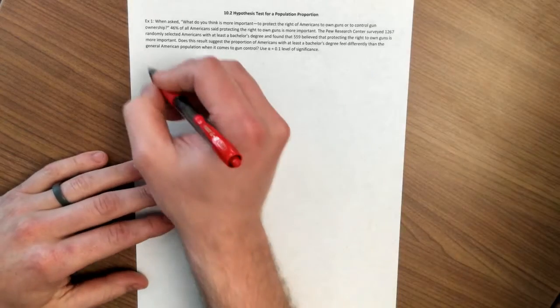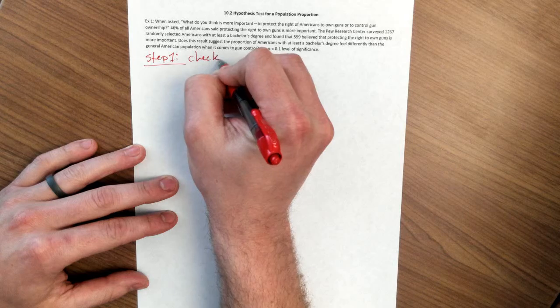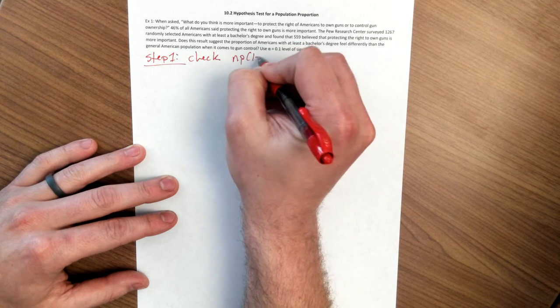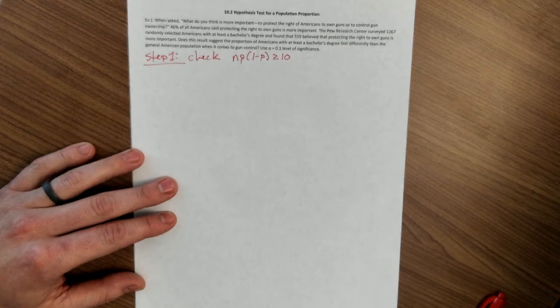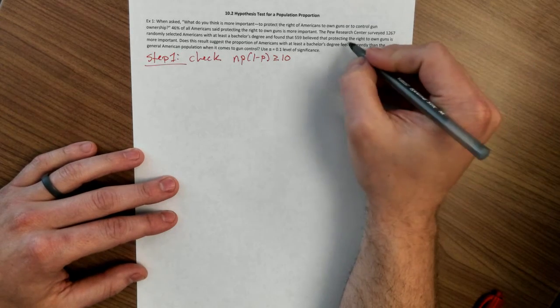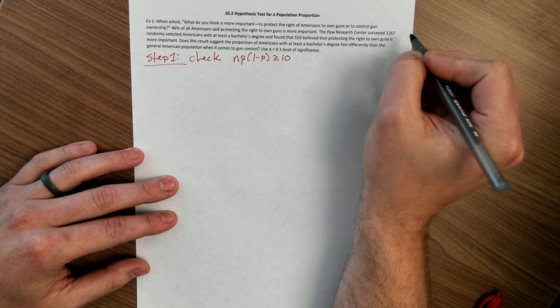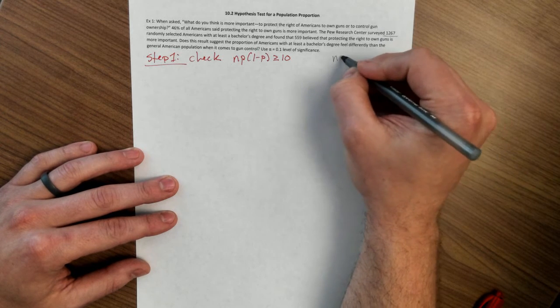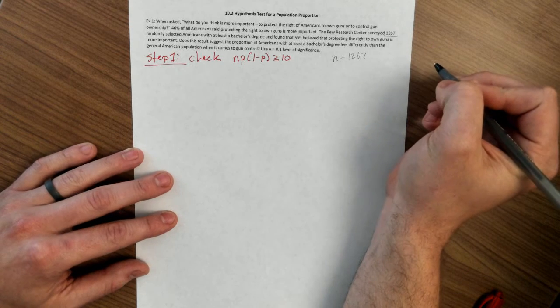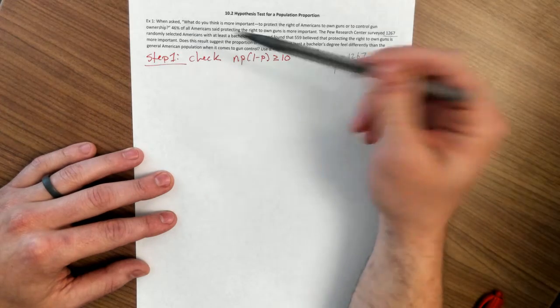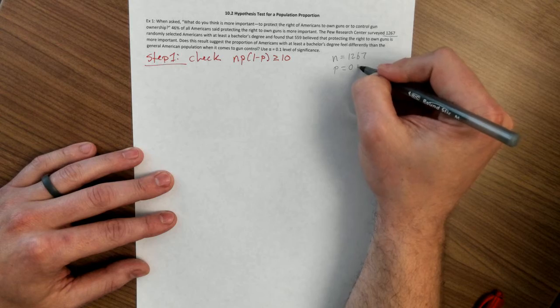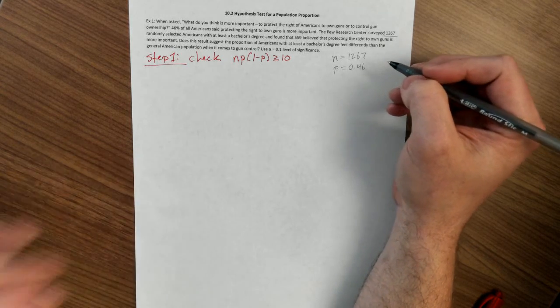All right, so step 1, we want to check n times p times 1 minus p is greater than or equal to 10. Okay, so checking that's pretty easy. We just need to know what these numbers are. N is how many randomly selected Americans there were. There's 1,267. P is the percentage that they're giving us, 46%, so 0.46. And that's what we plug in here, and we just compute.